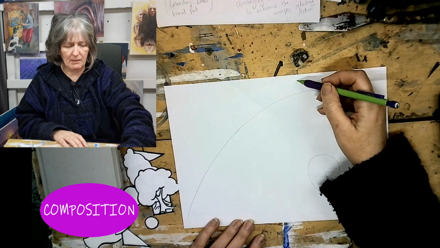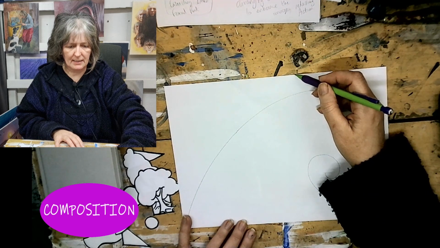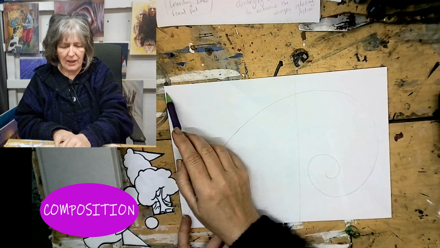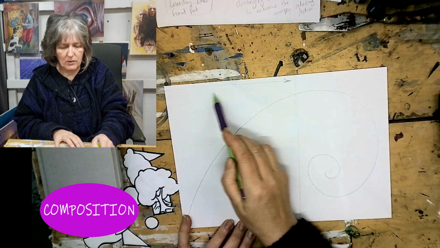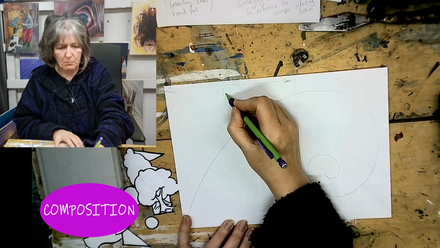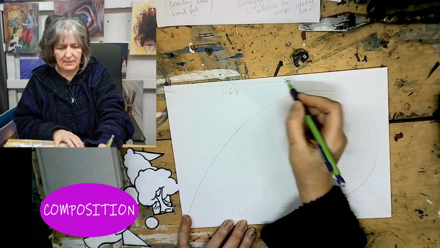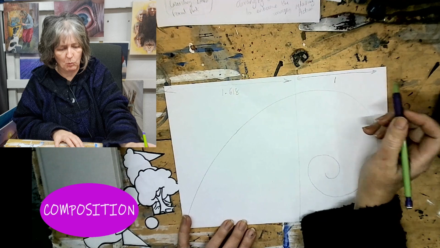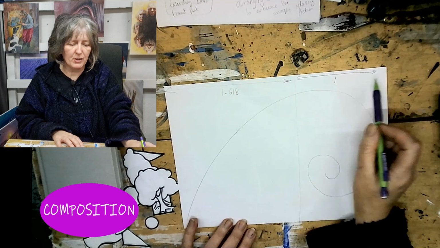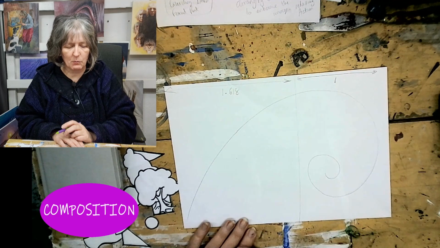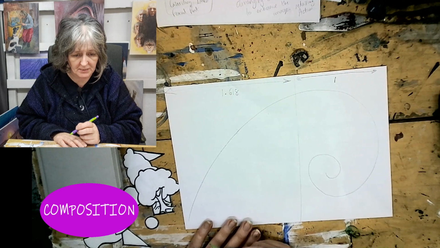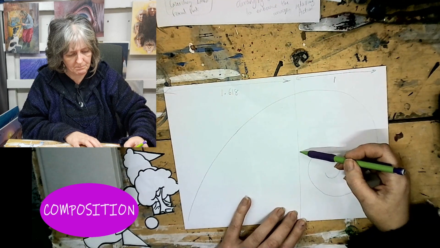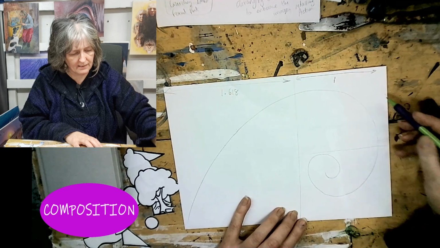Basically, if I drew a line here, that would be 1.618 compared to that at 1. So if that was 1 of something, that would be 1.618 of something. And it would be the same here.